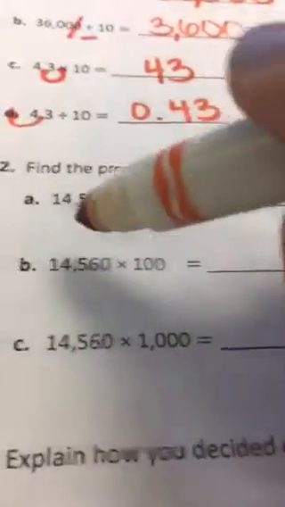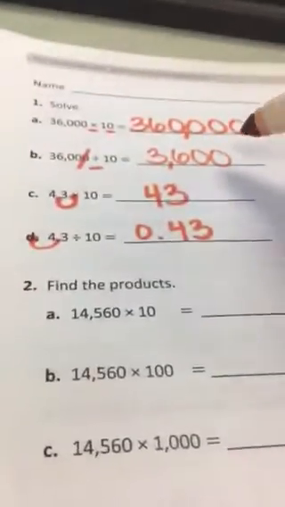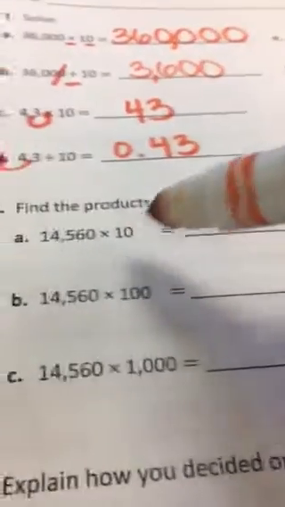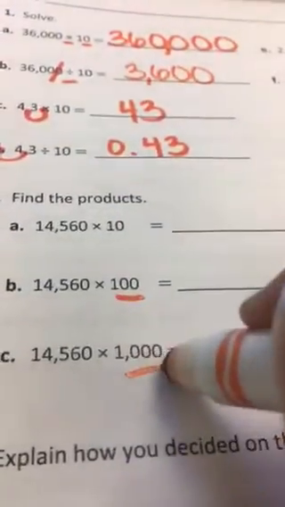Okay, I did this side. You should be able to do this side. Okay, find the products. In this one, this is very similar to how we did A up here, where we added 1 zero. For this one, we have 2 zeros. For this one, we have 3 zeros.